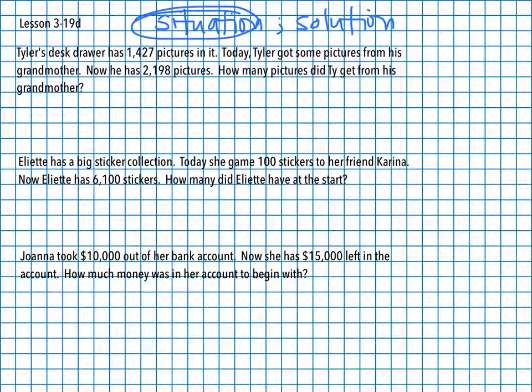Hopefully you've had the opportunity to go through these problems. So let's try and solve them here. First, let's change the width of our pen tip. Okay, so we have Tyler's desk drawer has 1,427 pictures. So we're just going to write our situation equation from here. 1,427 pictures. He got some pictures from his grandmother, so we're going to add some pictures, and now he has 2,198 pictures. So the question is, how many pictures did Grandma give him? So what we're going to be solving for is the variable P, and that's going to be the number of pictures from Grandma.